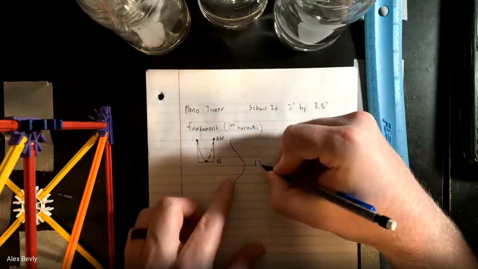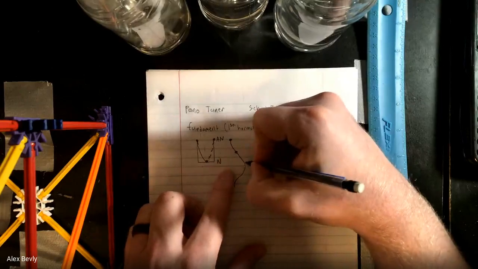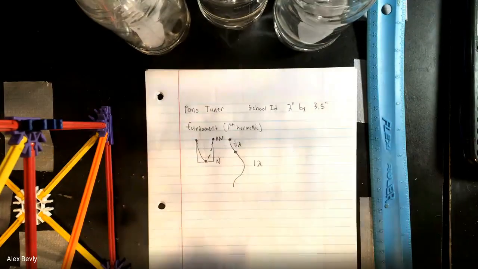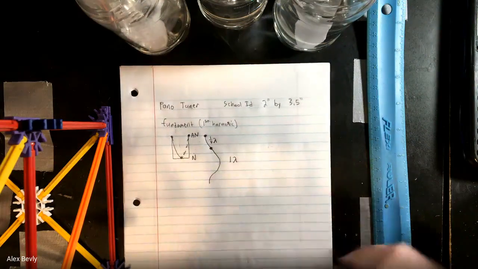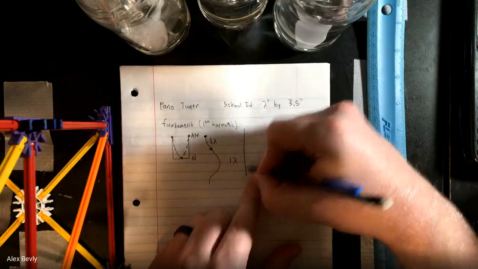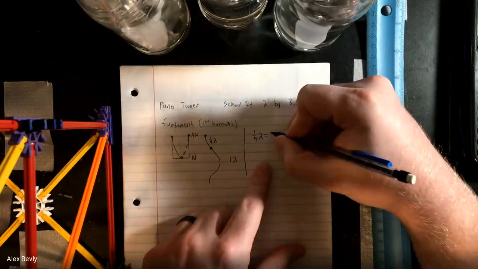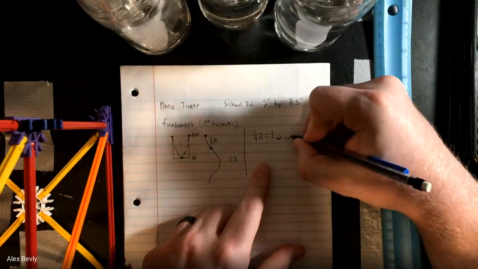So this is one wavelength, but we only went from here halfway to the other side. We didn't get all the way to the other side. So we're only looking at 1/4 of a wavelength. So for this experiment that we're doing, 1/4 of a wavelength is going to be equal to the length of that air column.